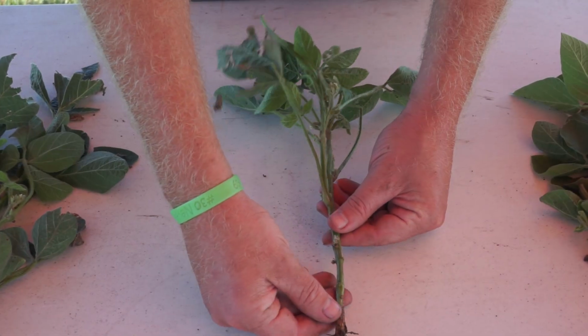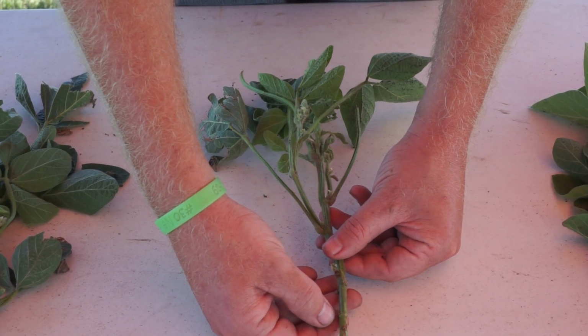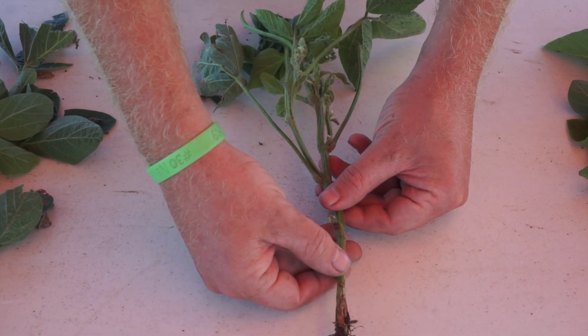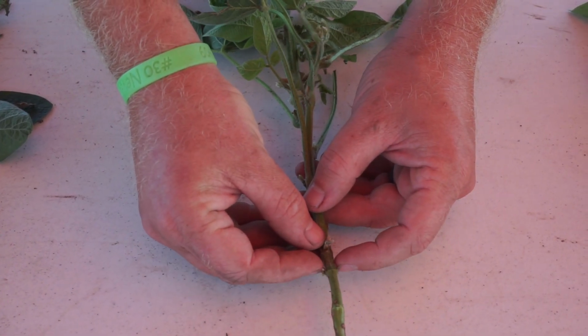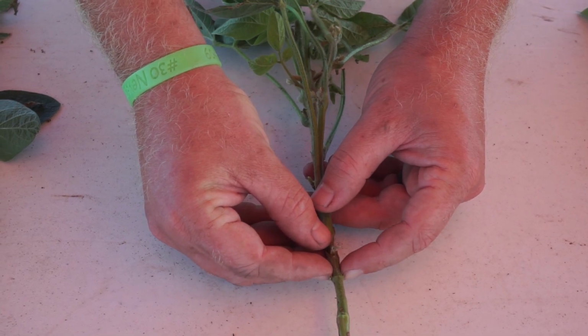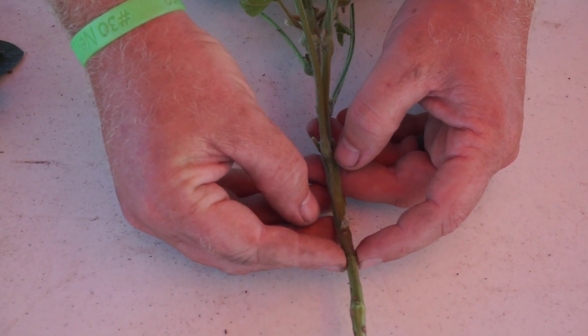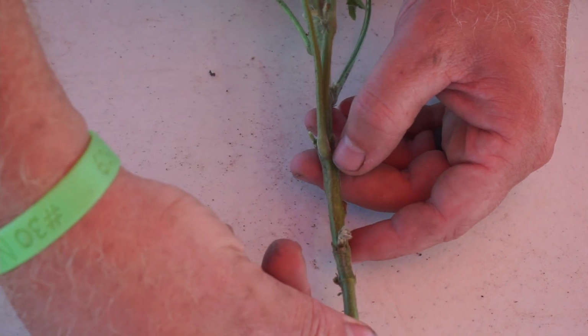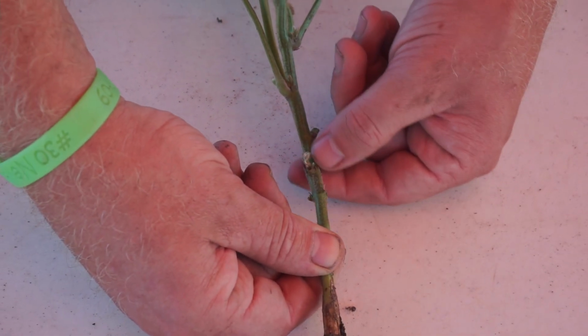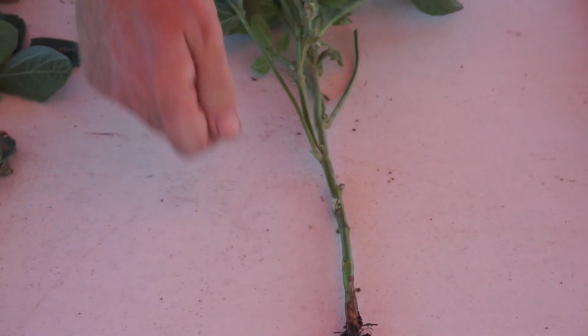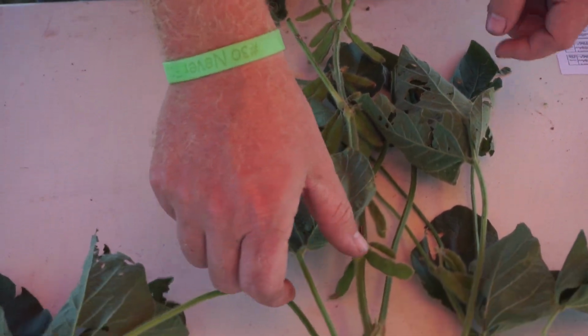So when we're staging this plant, we're going to look down here on the stem. We're going to find the first bump. That was going to be our cotyledons. The next bump, you should see an opposite leaf. That was going to be our first true leaves. So that's going to be where we start counting on all these plants. So we'll find the cotyledon, we'll cover that with our fingers, and then we'll start with the true leaf and count up.